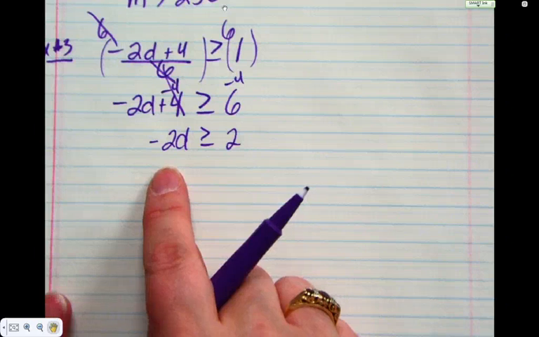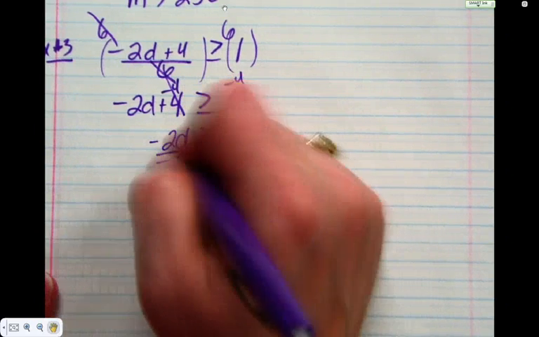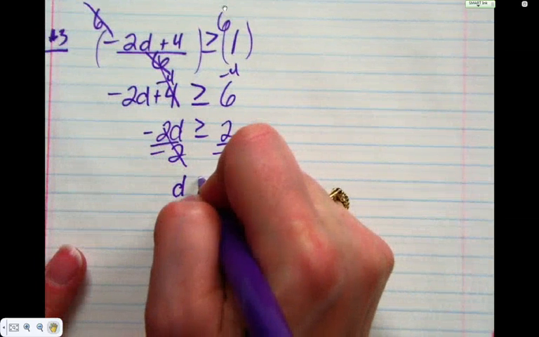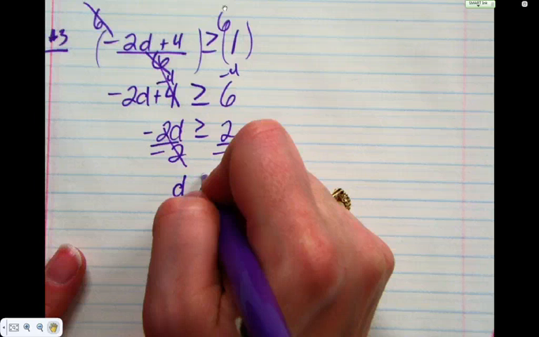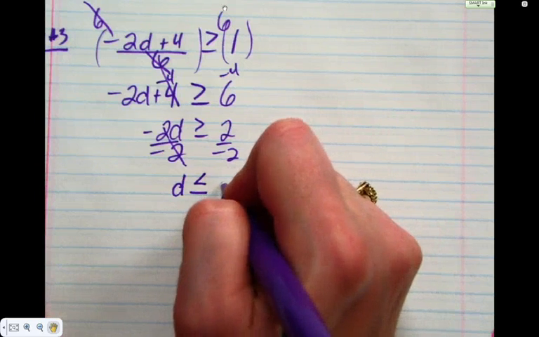How do I get rid of a coefficient of negative 2? Divide by what now? A negative. What do we do when we divide by a negative? Flip the sign so it becomes less than or equal to. And just simplify up the right. 2 divided by negative 2, negative 1.